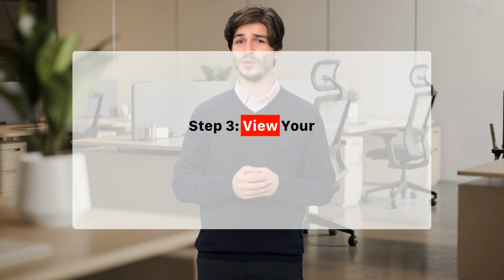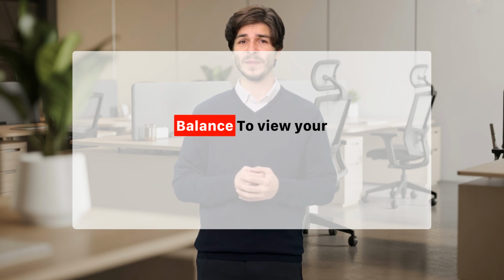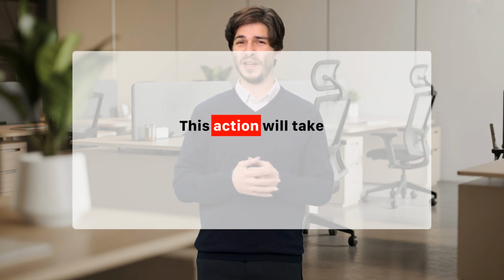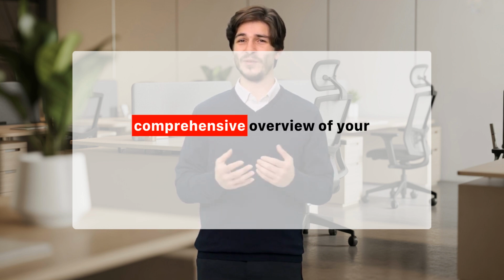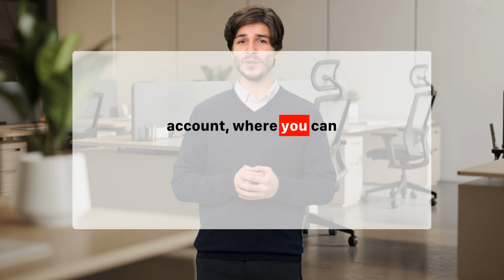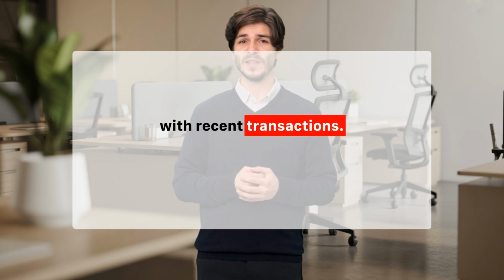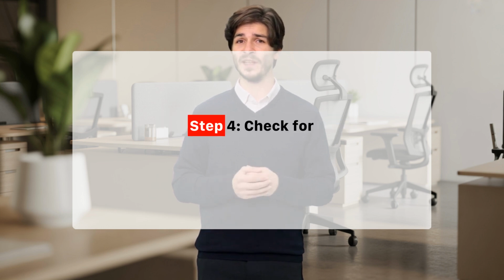Step 3. View your balance. To view your balance in detail, simply tap on the dollar amount. This action will take you to a more comprehensive overview of your account, where you can see your balance along with recent transactions.